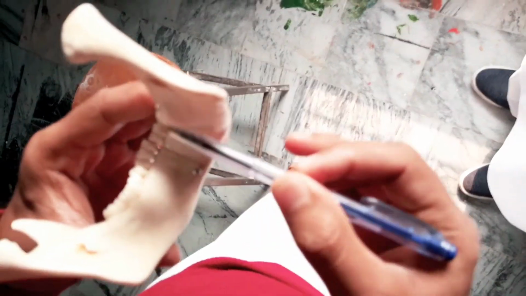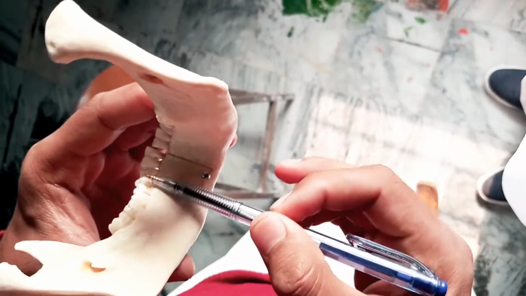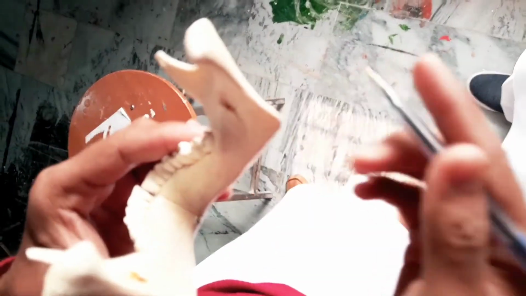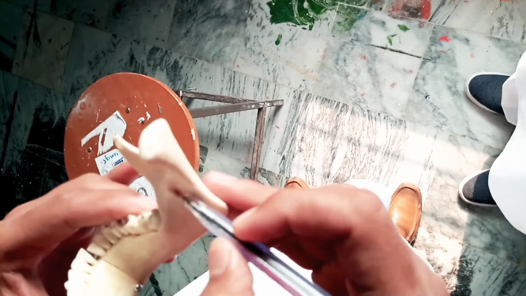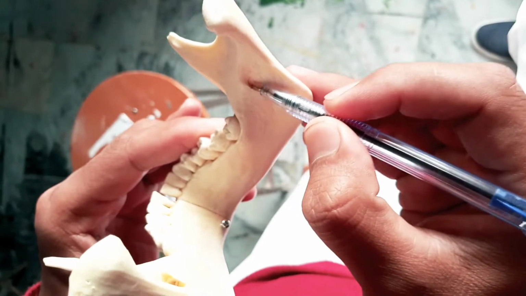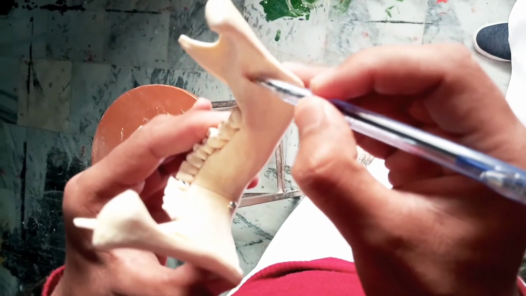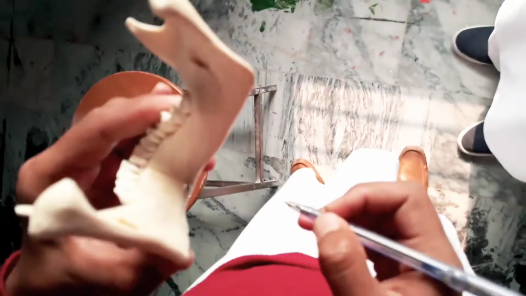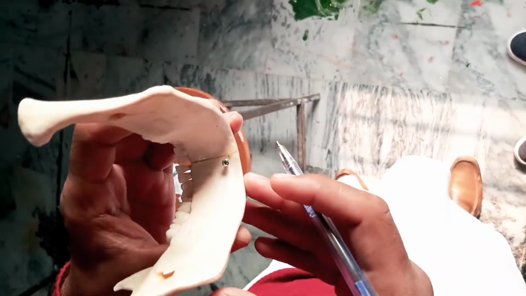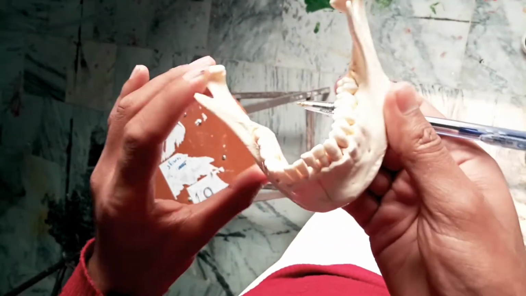So this is the inner surface or posterior surface of the body of the mandible. Here you can see it has tubercles, which are called the genial tubercles. And the ramus of the mandible has two surfaces. One is the lateral surface and the other is the medial surface. The medial surface has a foramen, which is called the mandibular foramen. Just anterior to the mandibular foramen there is a bony projection, which is called the lingula, which attaches the sphenomandibular ligament. So this was all about the mandible.